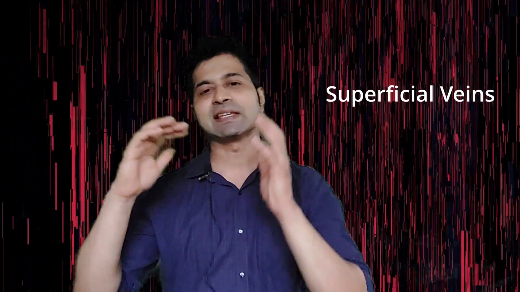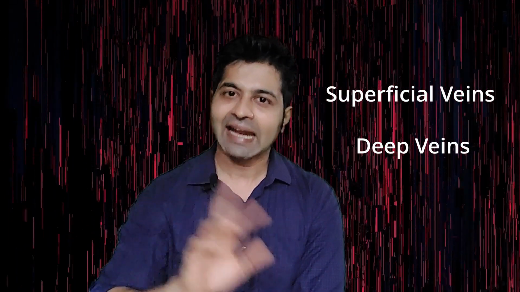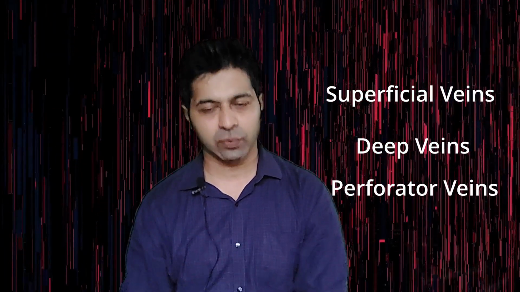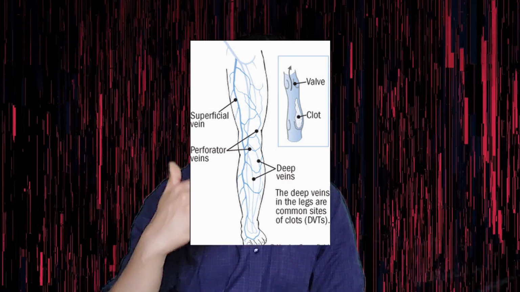Now, coming to the venous system of the leg or the lower limb, there are three types. That is the superficial venous system, consisting of those superficial veins which are just beneath the skin; the deep venous system, which as the name suggests are quite deep inside; and the communicating or the perforator veins. The superficial veins transfer blood through the perforator veins into the deep venous system, and from the deep veins it is carried upwards through the inferior vena cava to the heart.